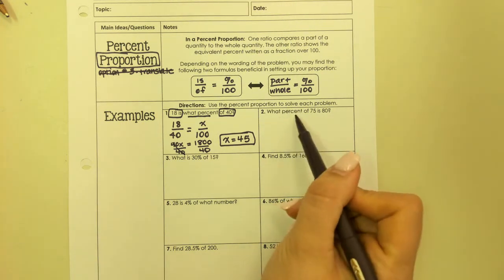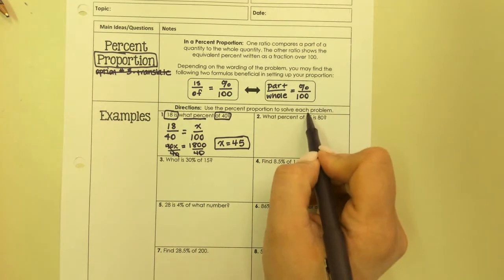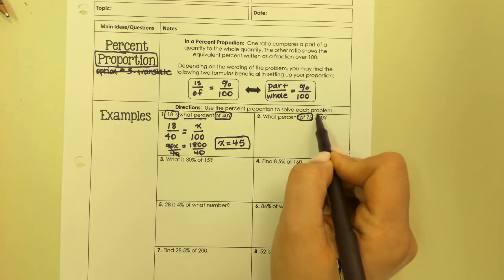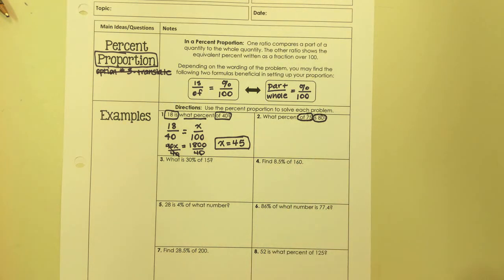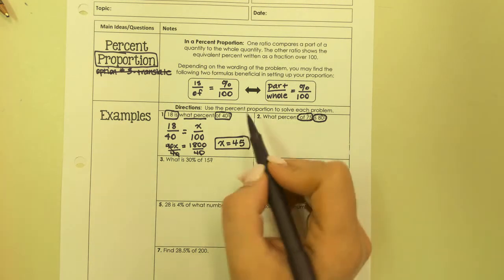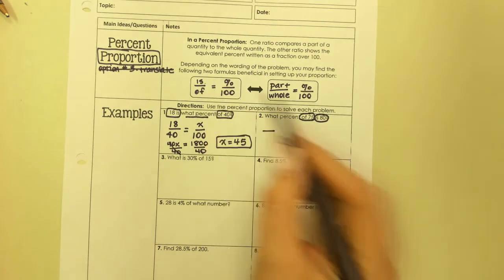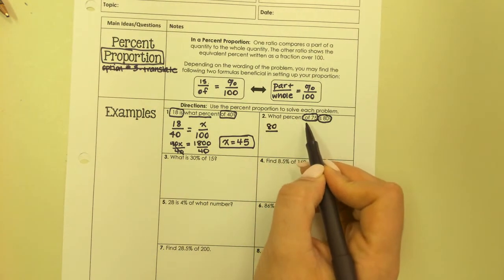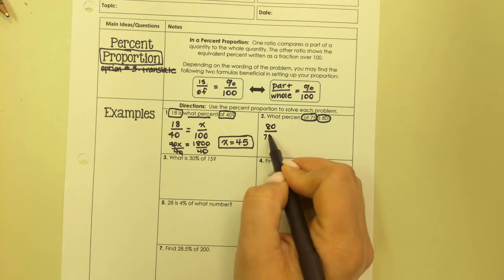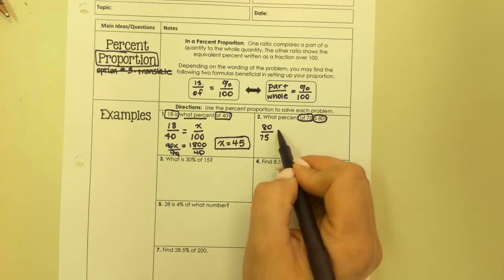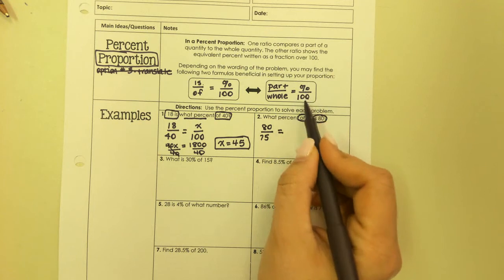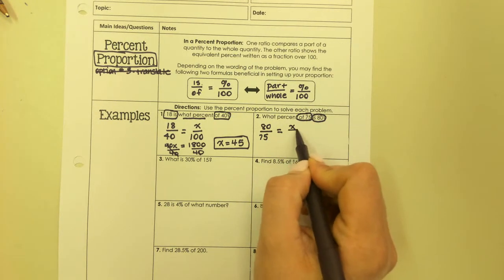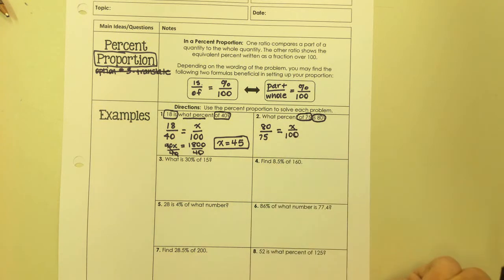So what percent of 75 is 80? Well, the number next to of is 75, and the number next to is 80. So we're going to make a proportion. The number next to is 80. The number next to of is 75. And then we have to set it equal to percent over 100, which we don't know. It says what percent. I don't know what percent. So I also have to put 100 or an x there over 100.